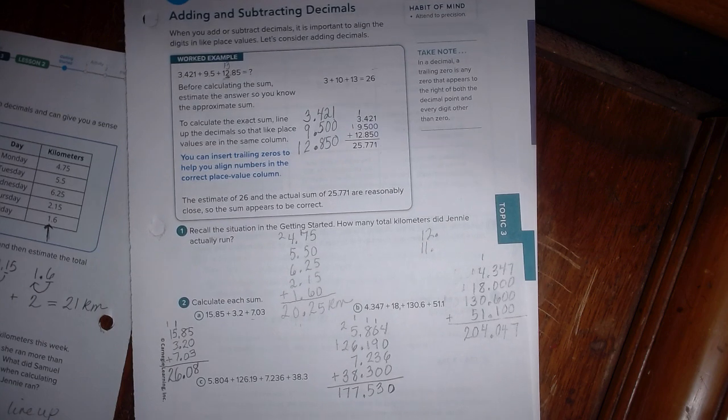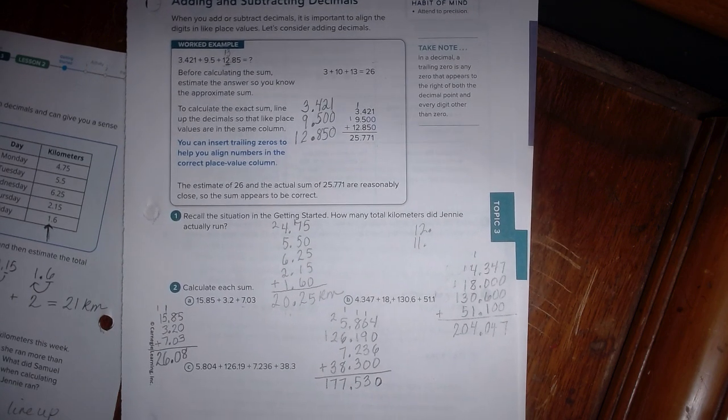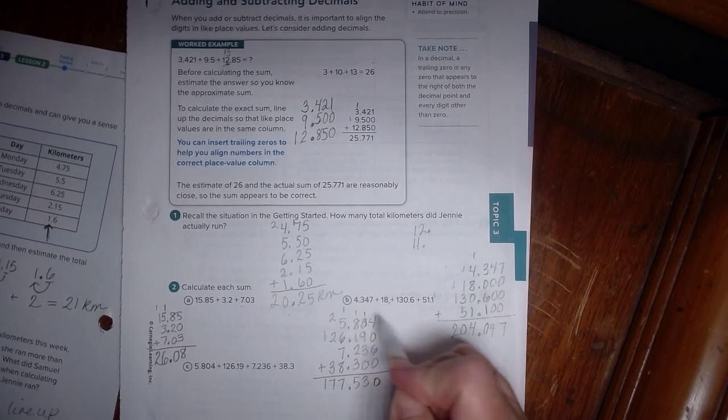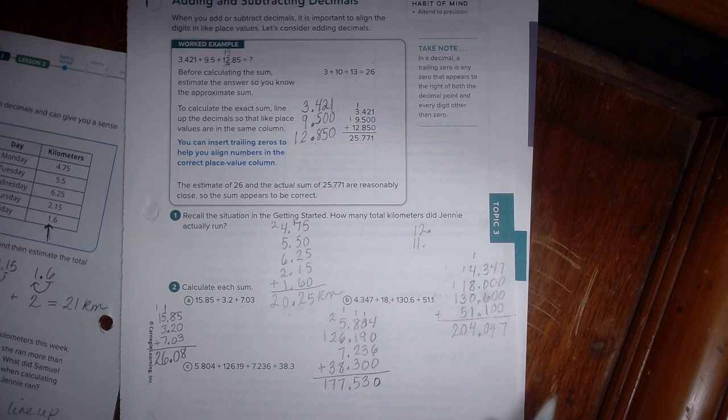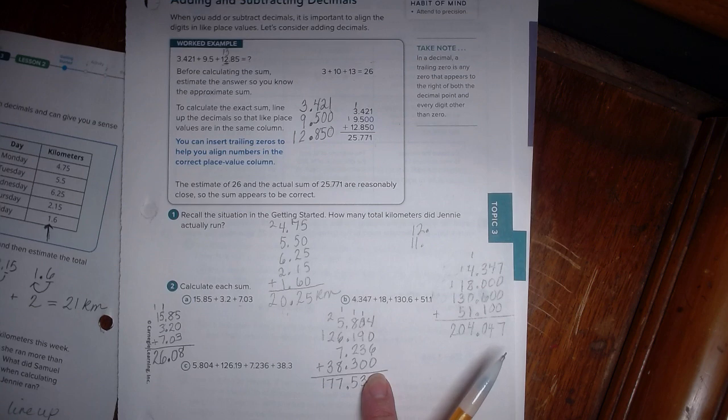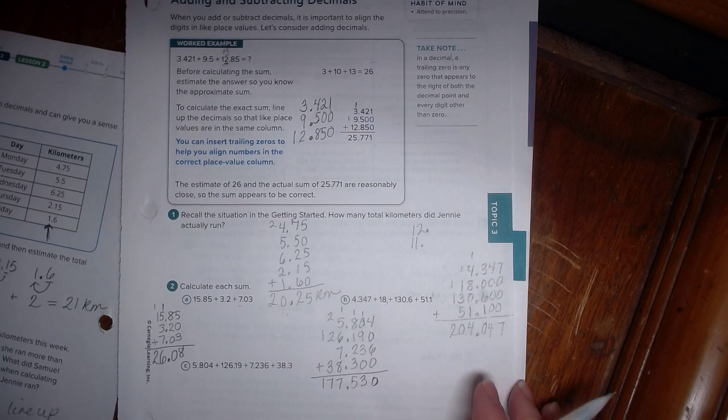Okay, welcome back. So here is my answer. I hope yours matches. Please make sure that you line up your decimal points. Make sure that your numbers are nice and neat and that you can read them. You should have gotten 177 and 530 thousandths. And yes, you could have read that as 177 and 53 hundredths, which would be the same thing.